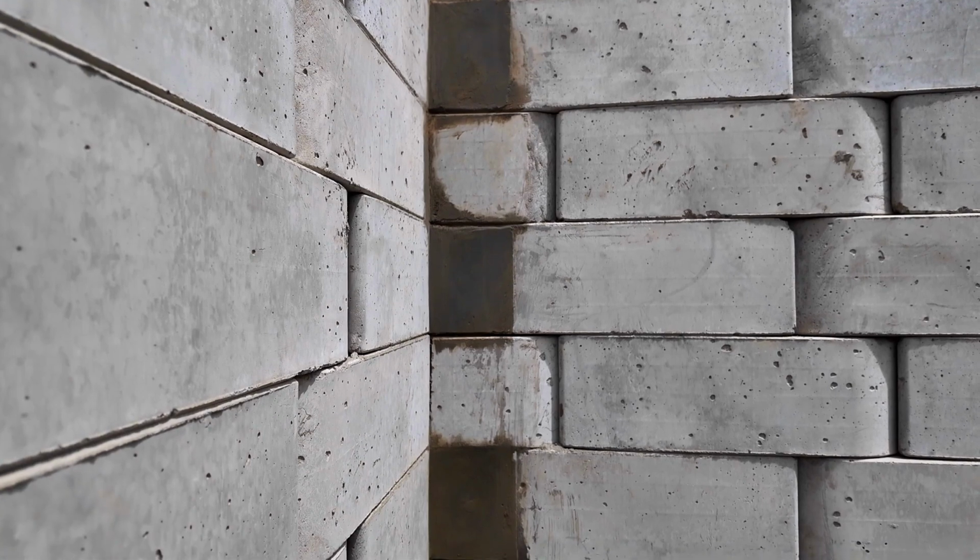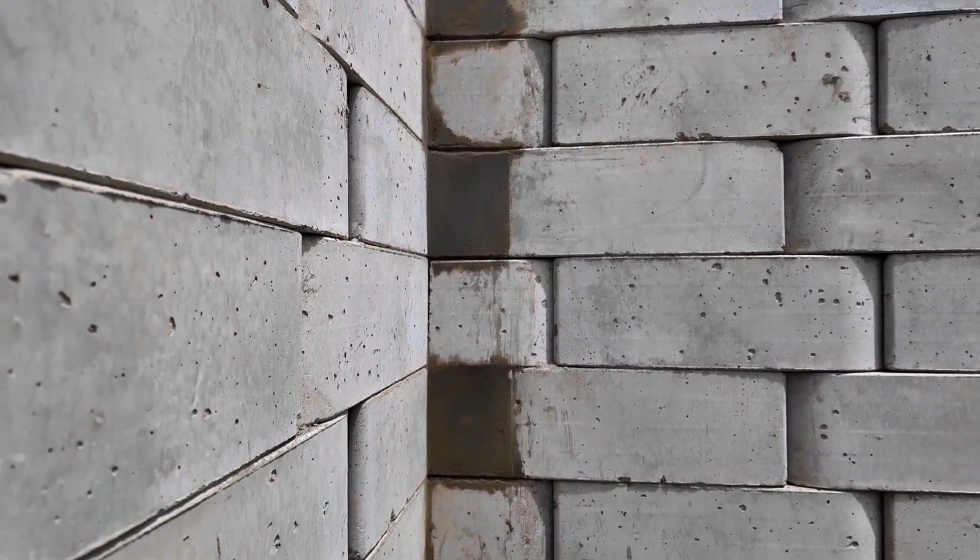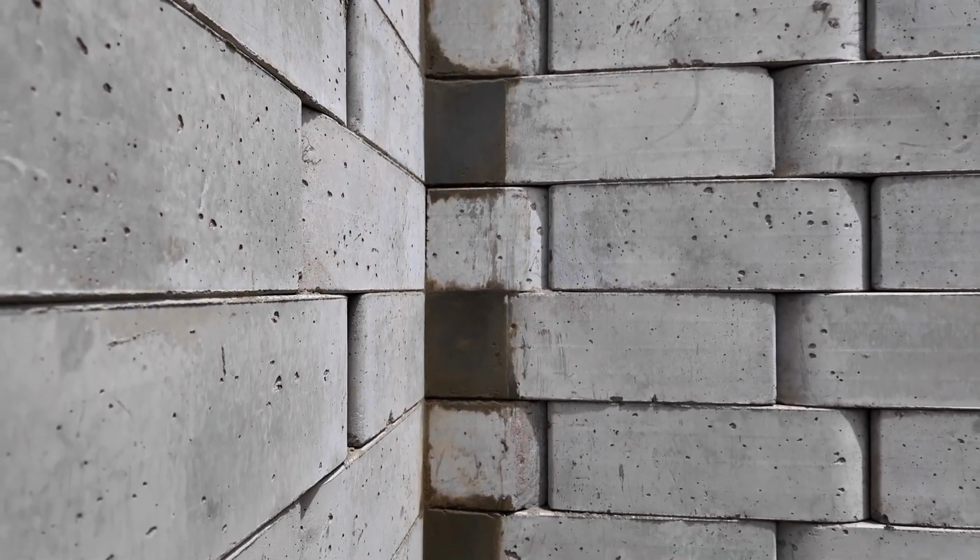You're using a good mixture of mortar and some white cement just to mimic the color of the block.